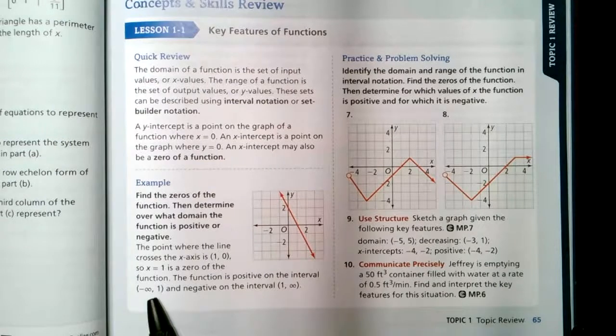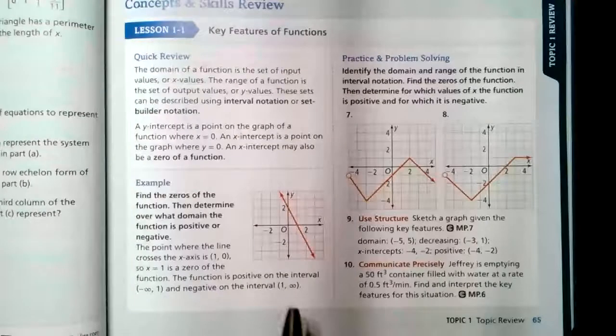Just a set of parentheses or a set of brackets. Let's see if we can find one with brackets. I don't see one on the page. But set builder notation, if you forgot what that looks like, go back to lesson 1.1, or interval notation, if you forgot what that looks like, go back to lesson 1.1 and check it out. It almost looks like a point, except it can use parentheses and/or brackets. It just kind of depends.